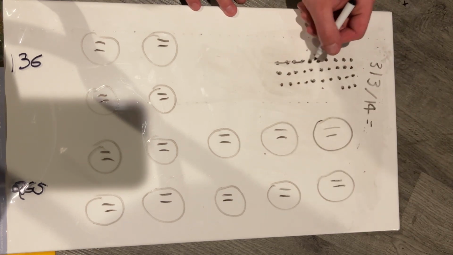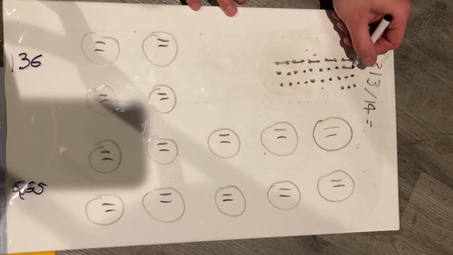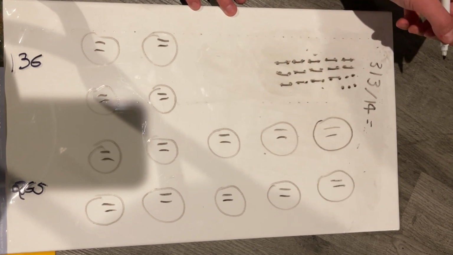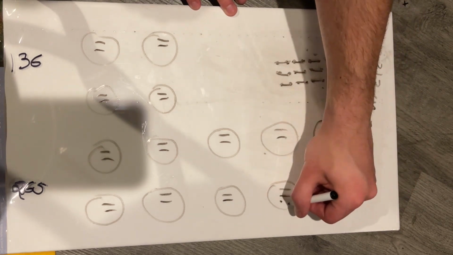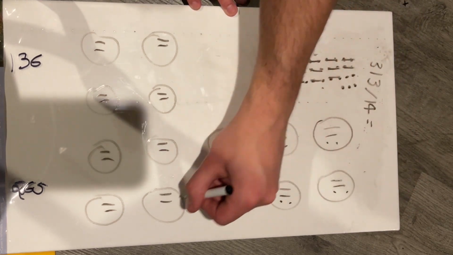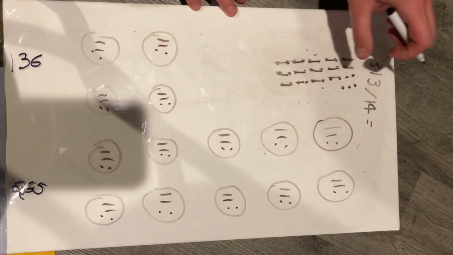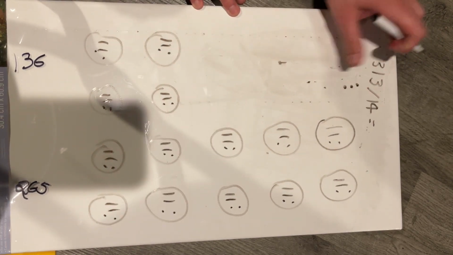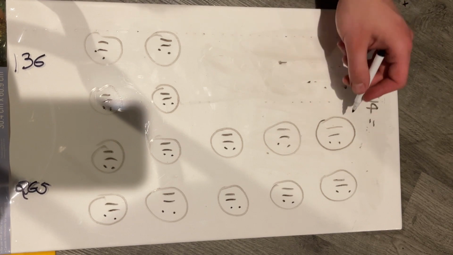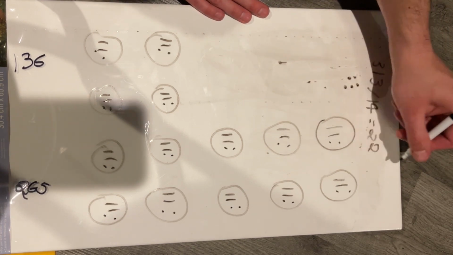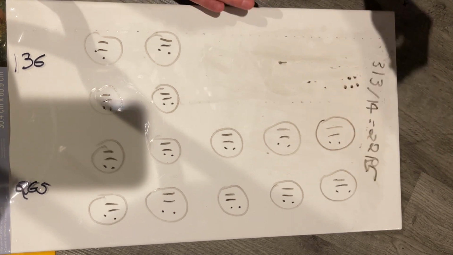So 1, 2, 3, 4, 5, 6, 7, 8, 9, 10, 11, 12, 13, 14. Eliminate those, and it gets us a remainder of 5. And as we can see, there is 22 in each circle. So the answer is 22 with a remainder of 5.